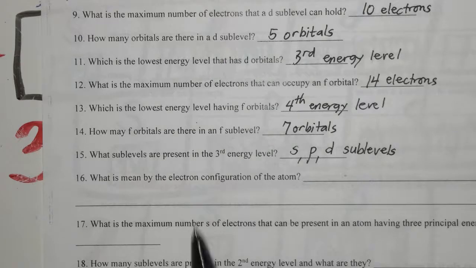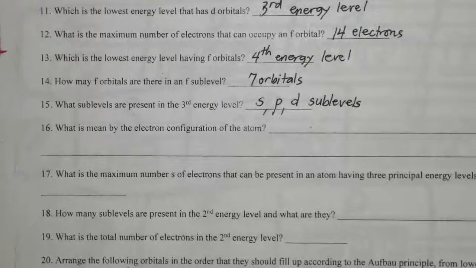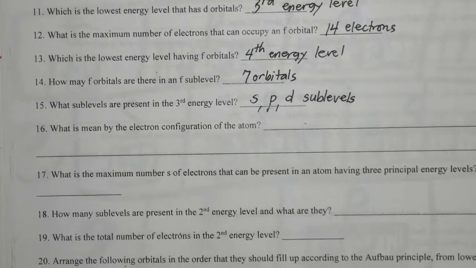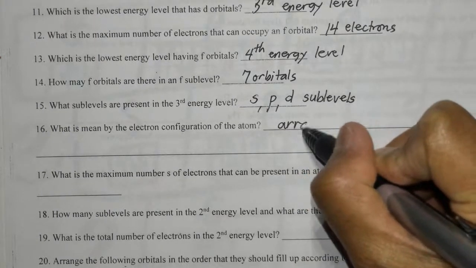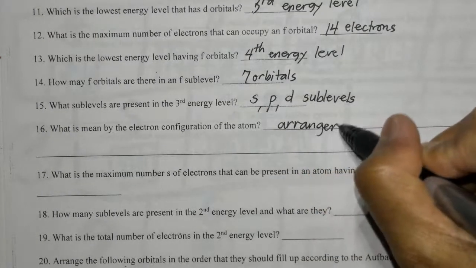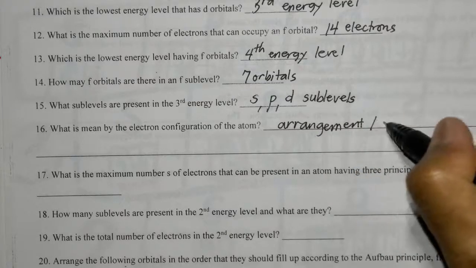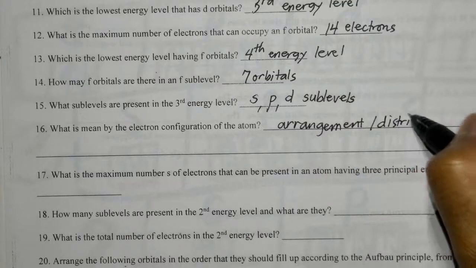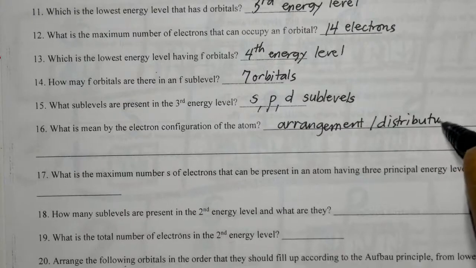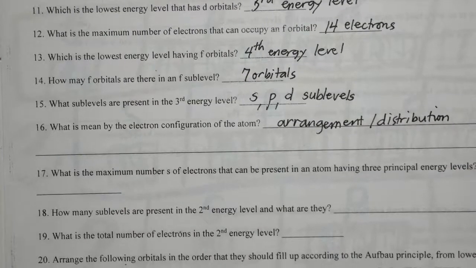Okay? Then you know already what is meant by electron configuration of the atom. What does it mean? Arrangement. The arrangement or the distribution. It can be arrangement or distribution of the electrons in the atom.